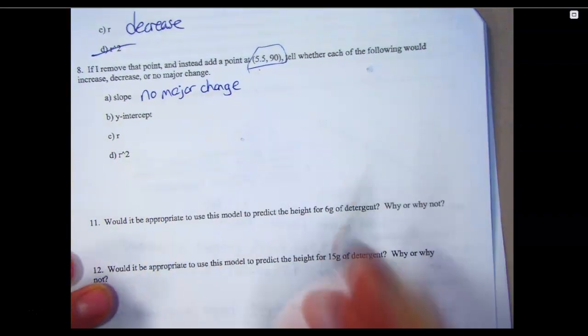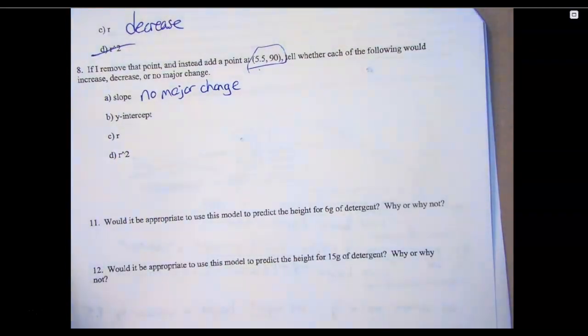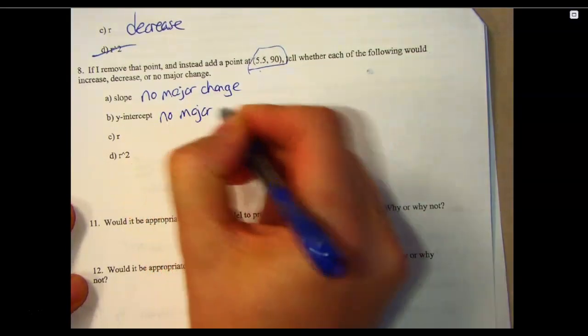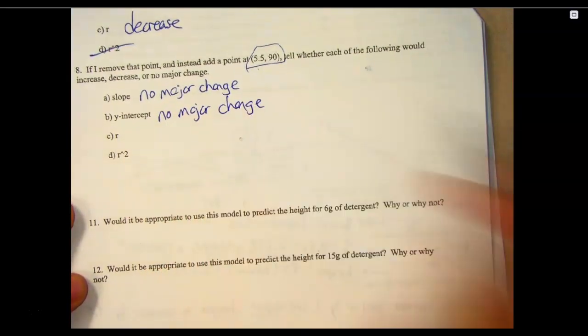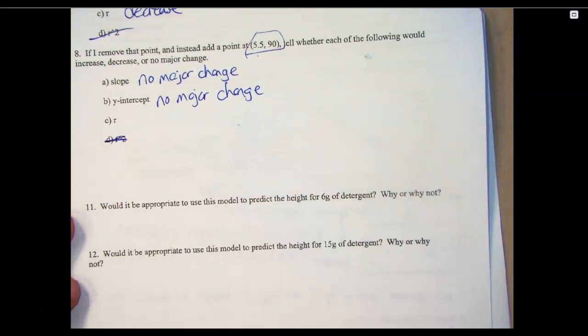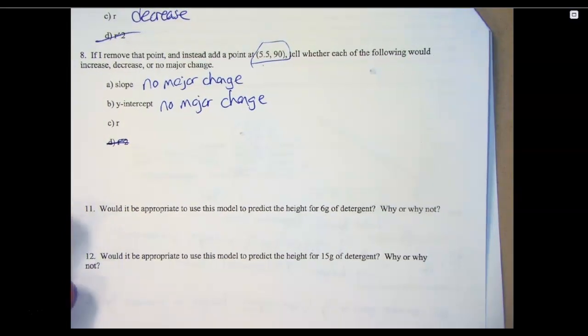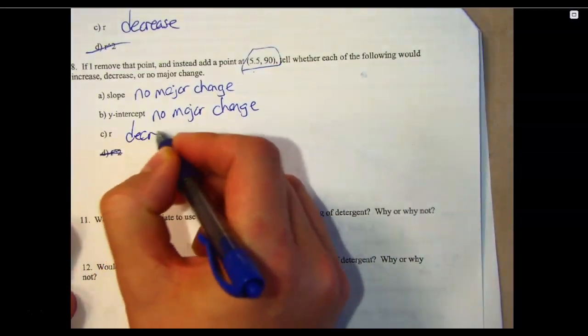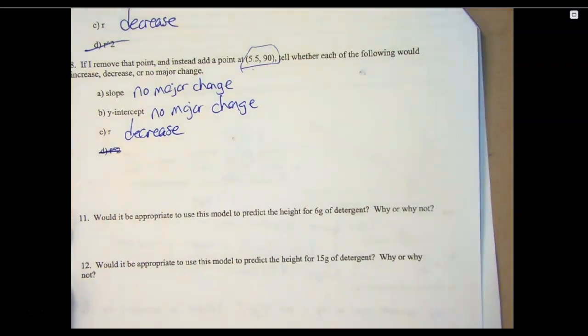And if I ask what's the reason, what would you say? It's not an influential point. It's not like an endpoint. Same thing for y-intercepts. And then R would definitely, cross out R squared, R would definitely be a major change. Like that point's really far away from the line, so did we just increase or decrease the strength? Decreased it, so our R would decrease.